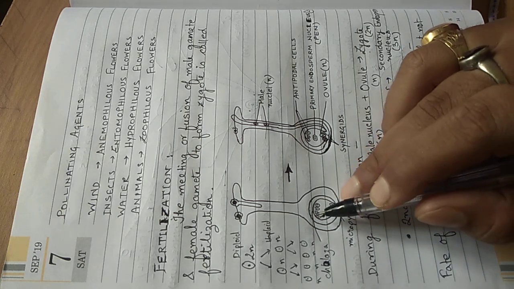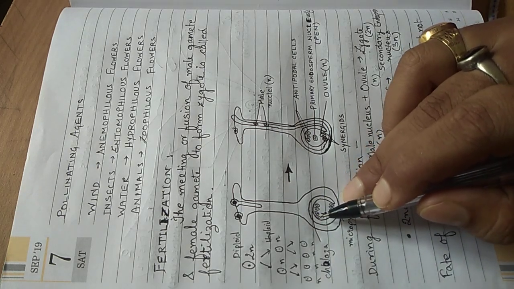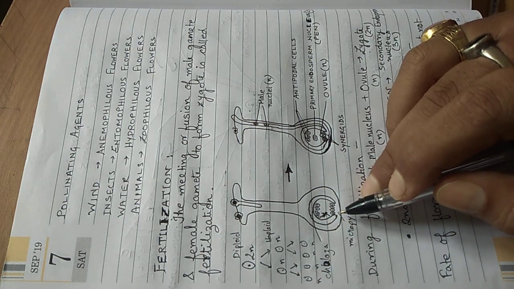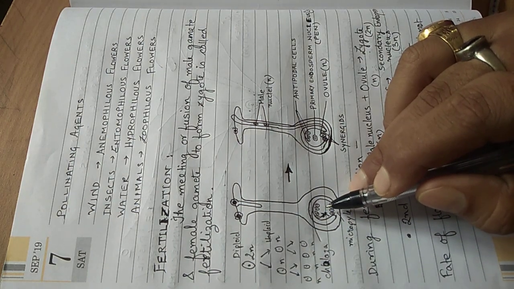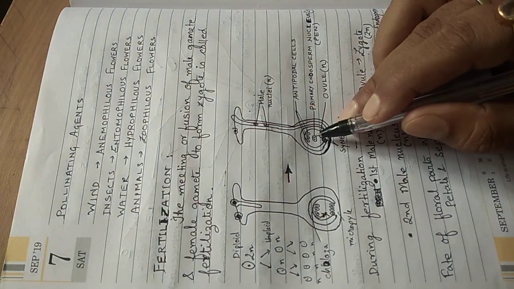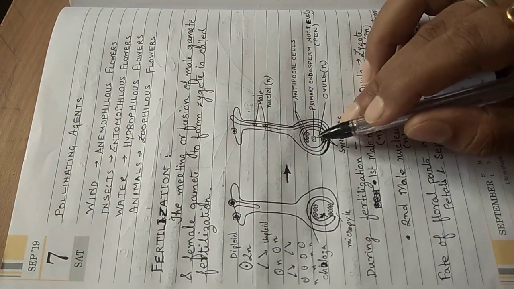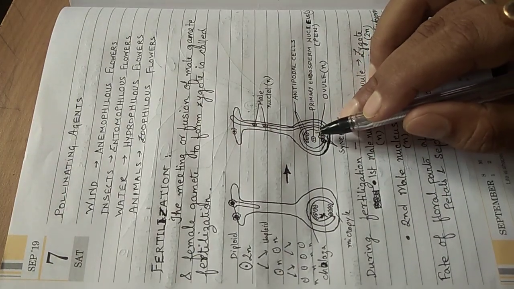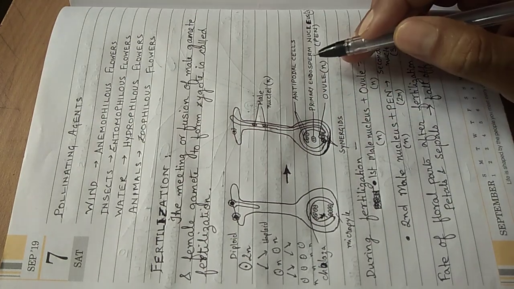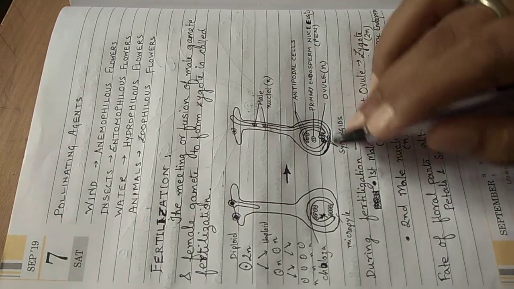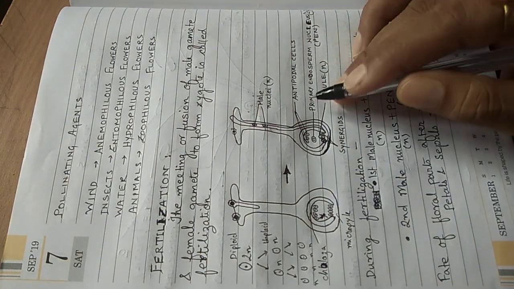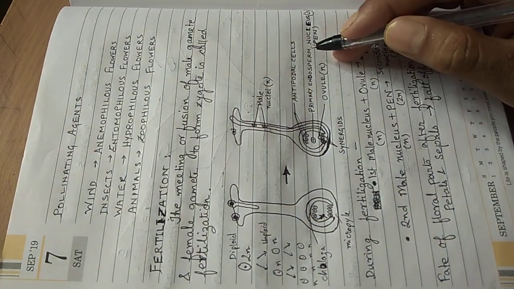Now what happens? From the chalazal end, one cell will come, and from the micropylar end, another cell will come, and they will fuse in the center. When they fuse in the center, they form a cell with 2 nuclei in it, and that's called the primary endosperm nucleus. It is actually diploid in nature. Haploid cells will combine and form a diploid primary endosperm nucleus.